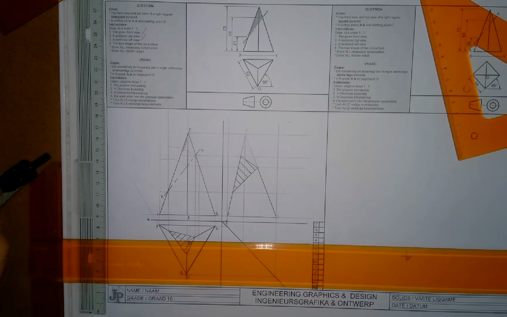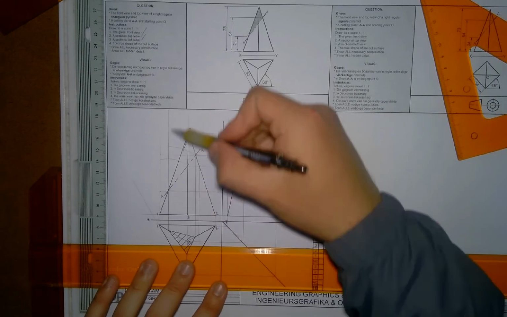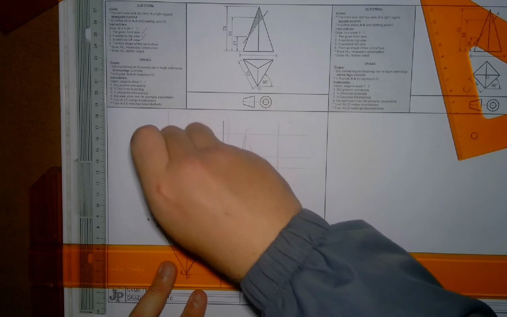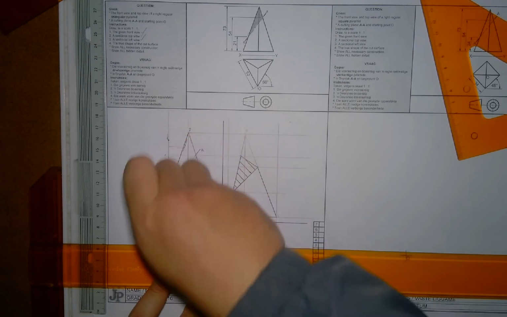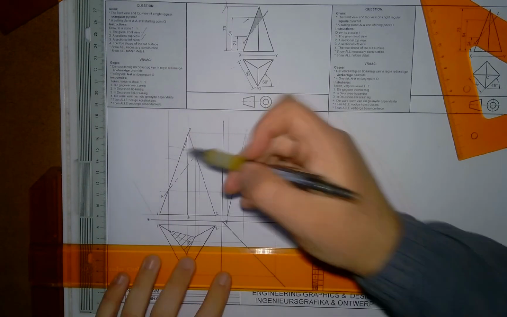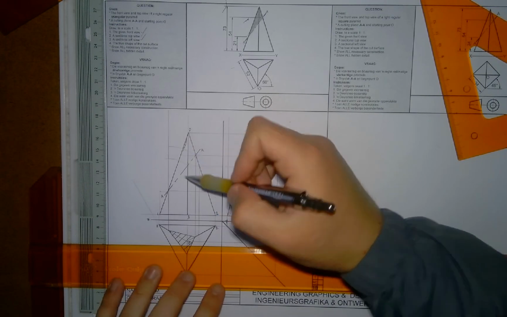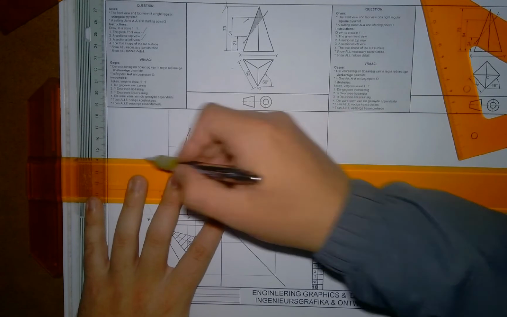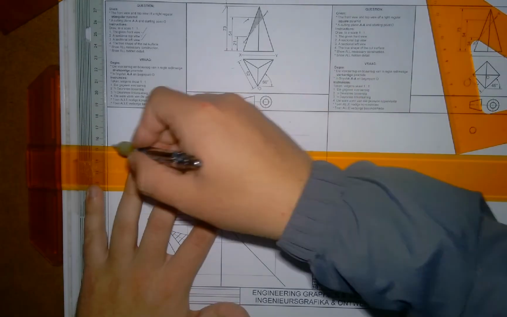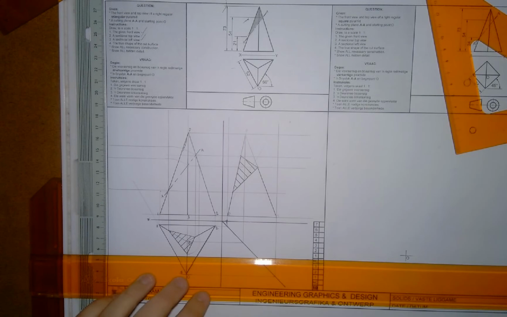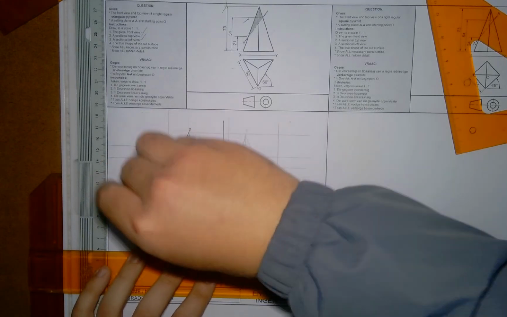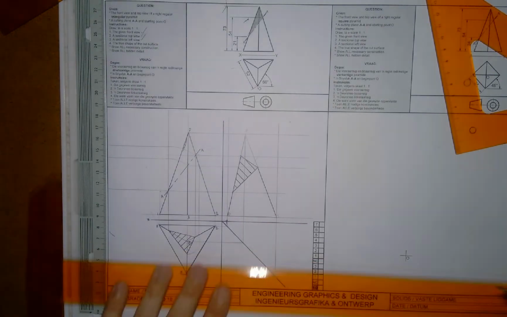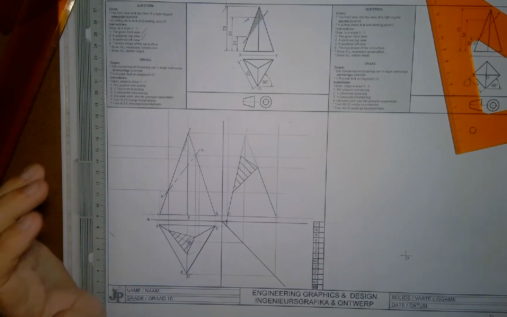So now we've drawn that line going up, and those 2 curves going from there to there and there to there. Now we can take those lines and draw straight lines going from them. Cool. Now we need to draw in our cut surface.